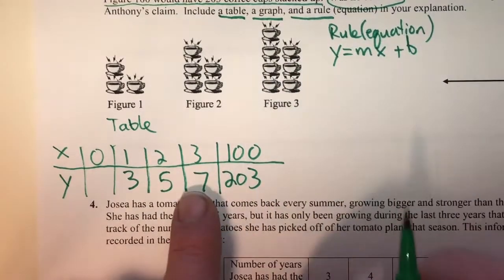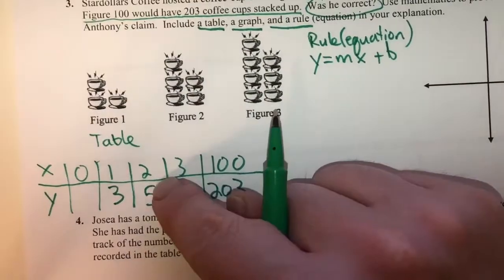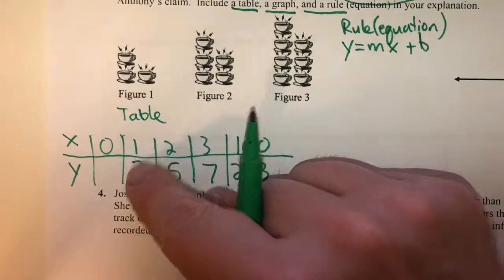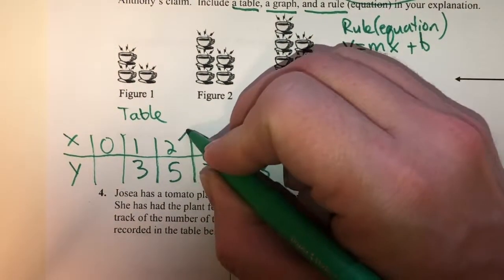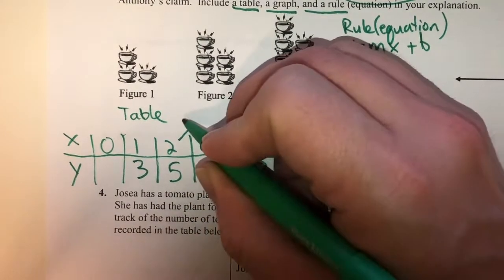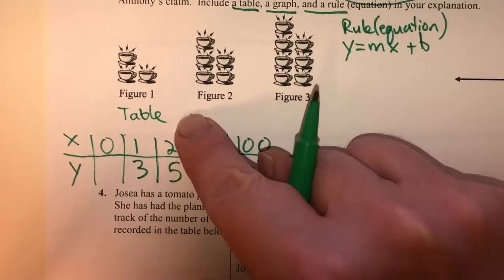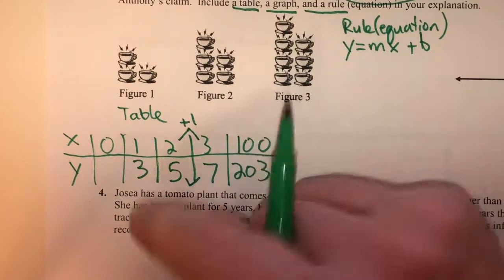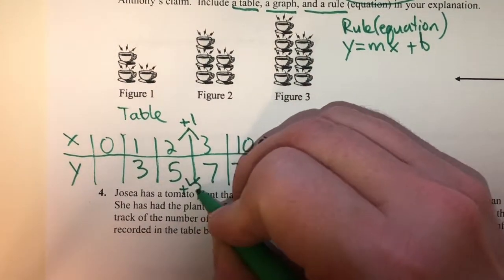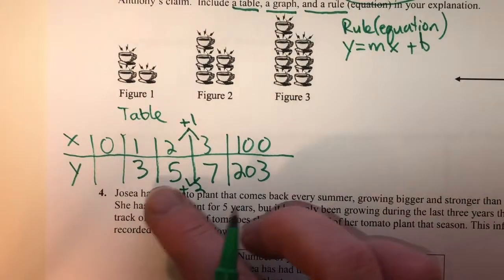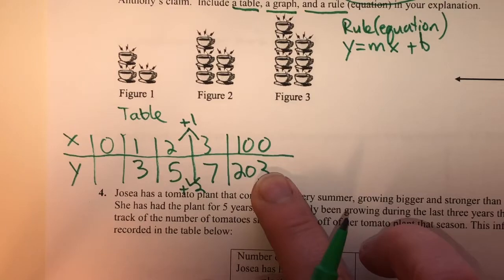And so when you're looking at this, I've told you before, pick any 2 of these. So I can pick 1 to 2 or 2 to 3. It doesn't really matter. I'll pick 2 to 3 right here. So from 2 to 3, I'm going up by 1 on my X. And if you pick this one, you have to pick the one underneath it. So 5 and 7. 5 to 7, I am adding 2 each time. So every time on my Y, when X is going up by 1, I'm adding 2 on my Y.